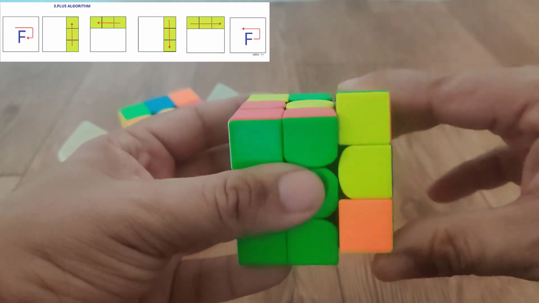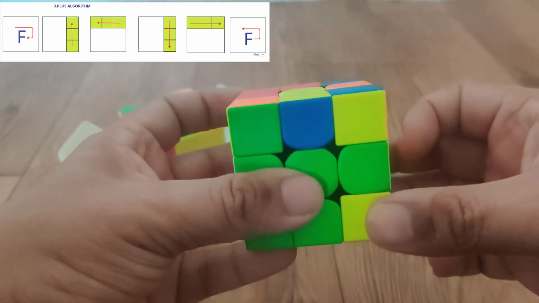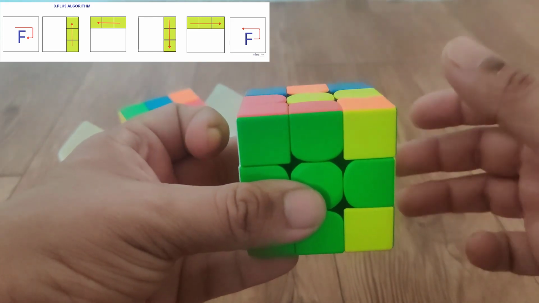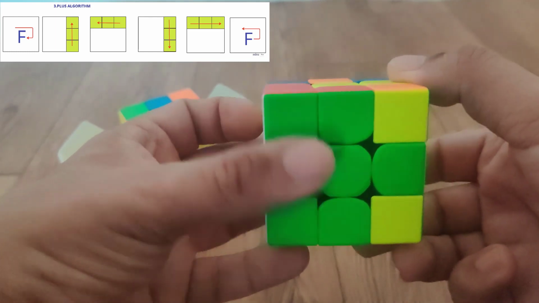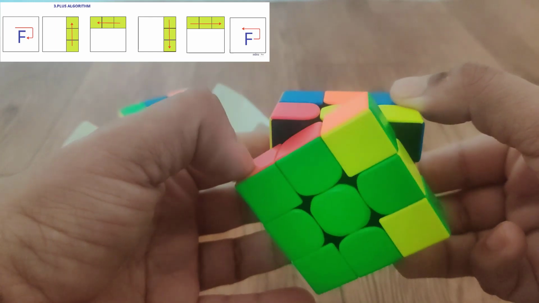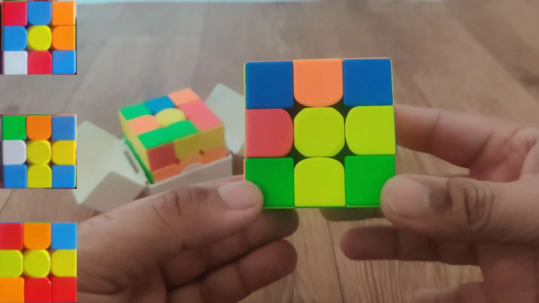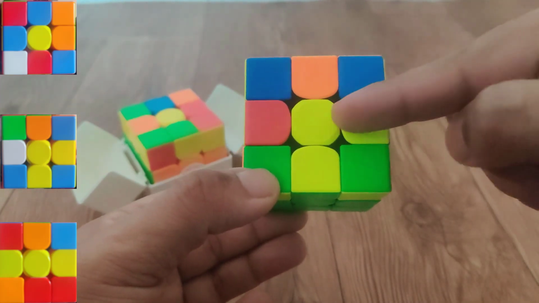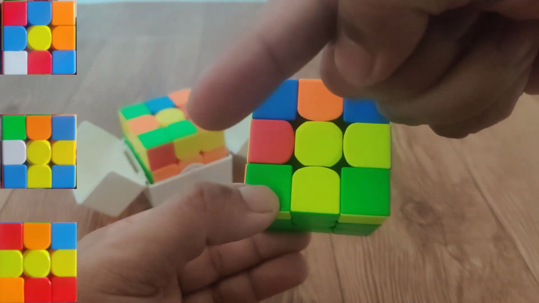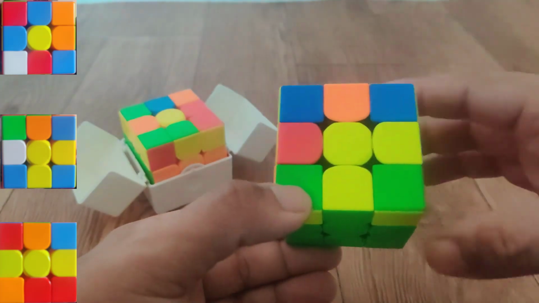The right algorithm is very easy. You just have to do R, U, R prime and U prime. So that's it. You just did the right algorithm, and the 90 degrees which you rotated, just rotate that back. Now just look at this cube. What do you see? You see this second pattern out here. Now this is a match with the second picture.